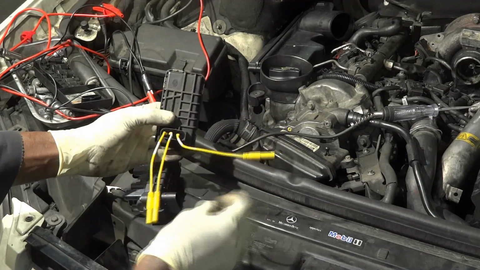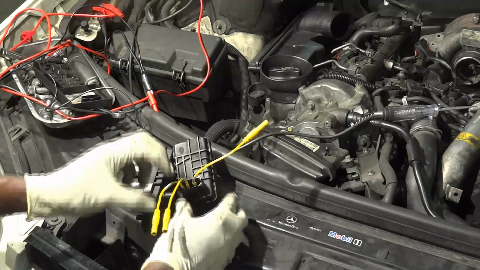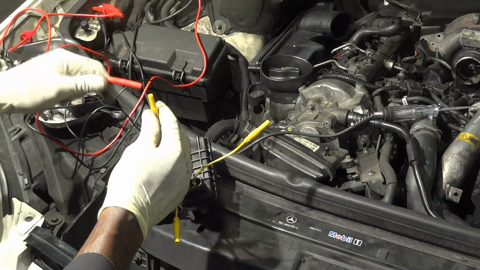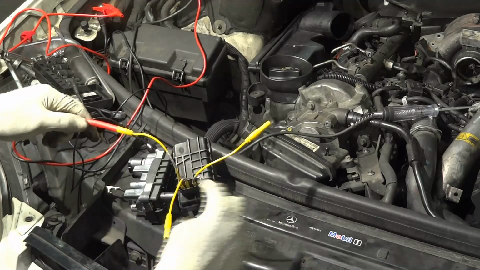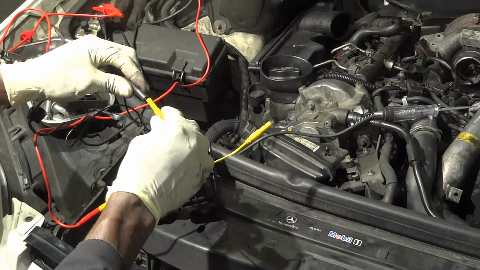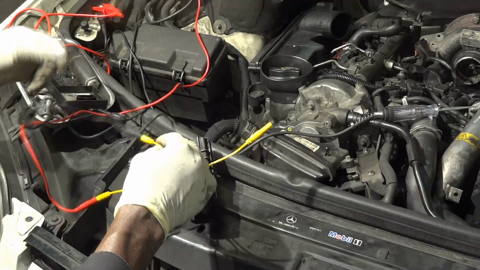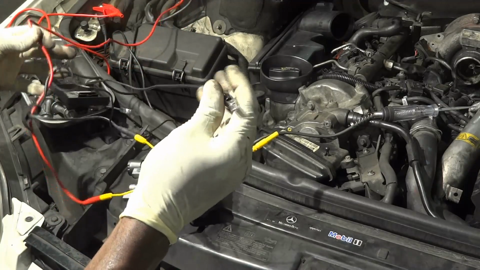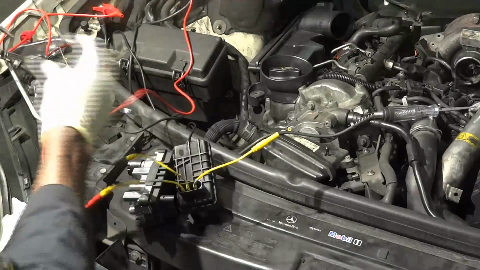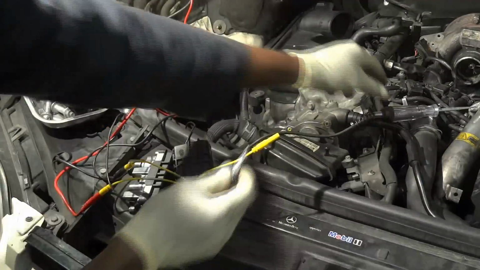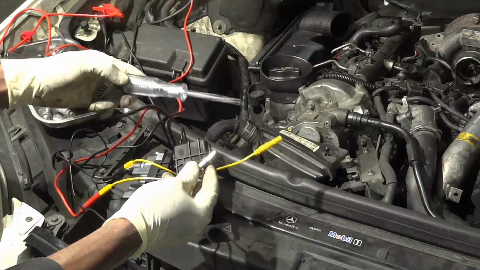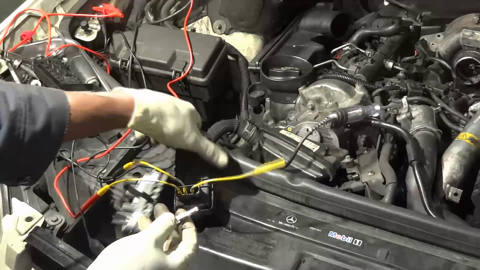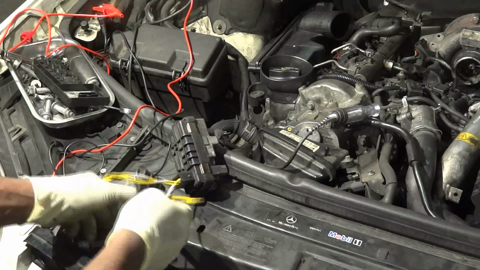Okay, and then this is gonna be the power supply, power. Then this one is gonna be the ground. So I'm just redoing the same test we did on the good one. And then this is actually going to a ground. I have this test light connected to battery positive. If I touch it, it's gonna light. So we have ground here. So now let's test it and see what happens.